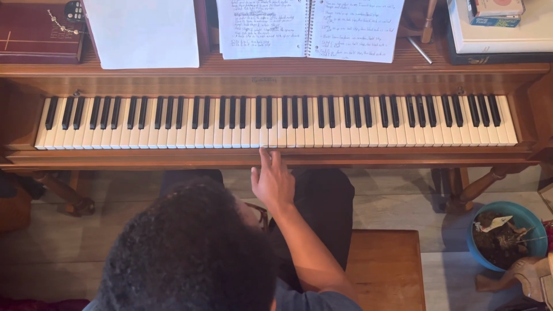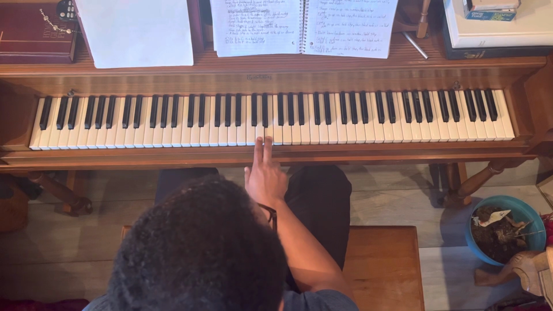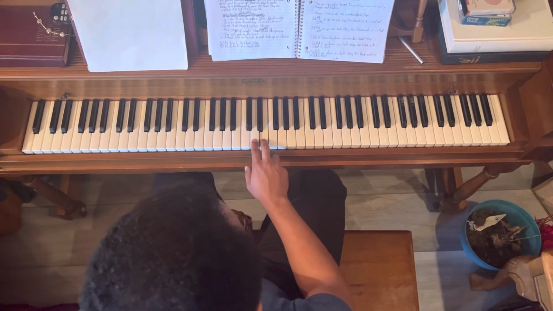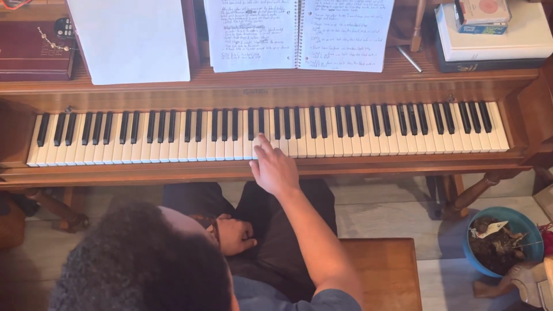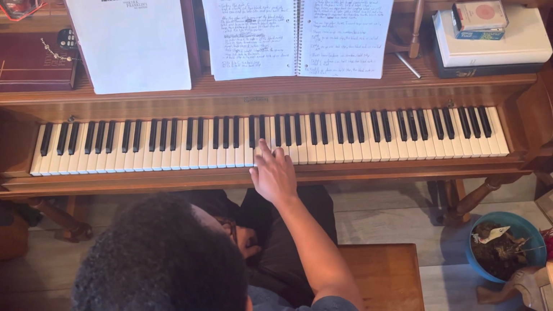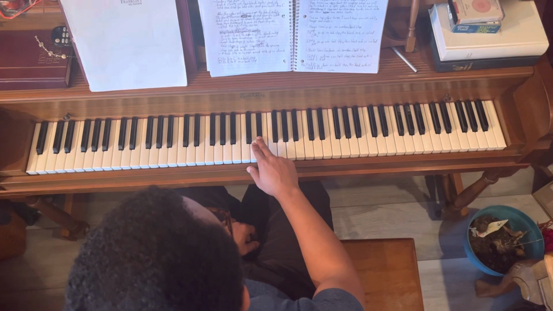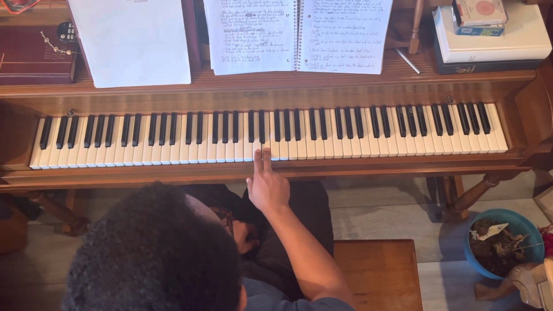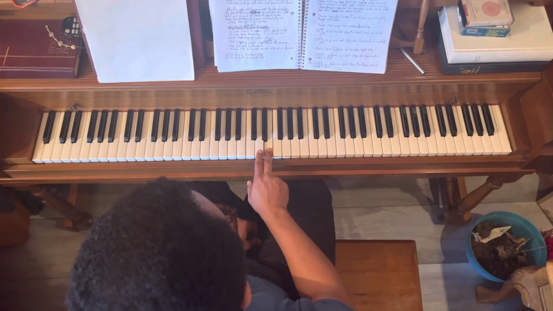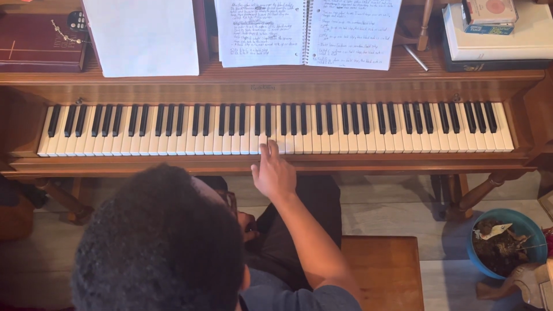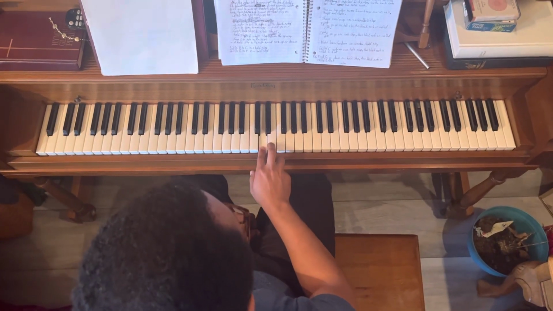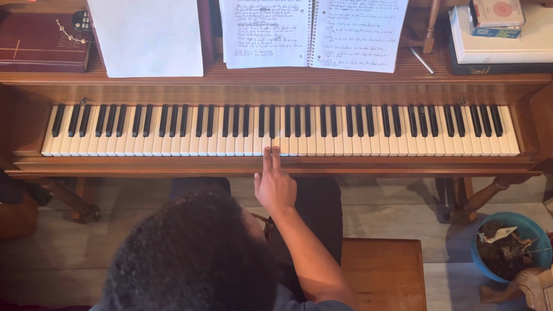And from D to E is a whole step, because the next one after D, a half step up, would be this note. And another half step from here to here would be this note. So you have 2 half steps. So from D to E is a whole step.